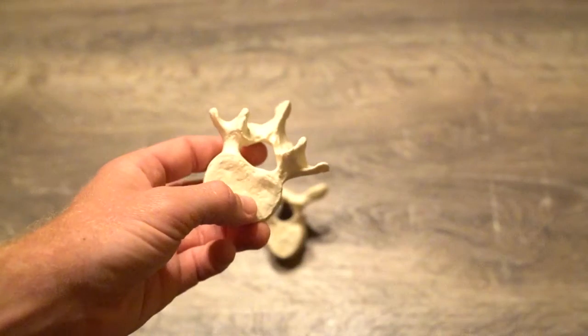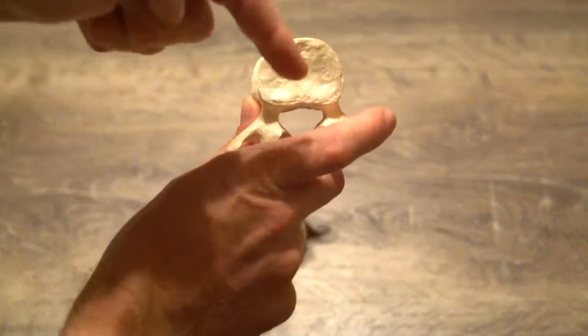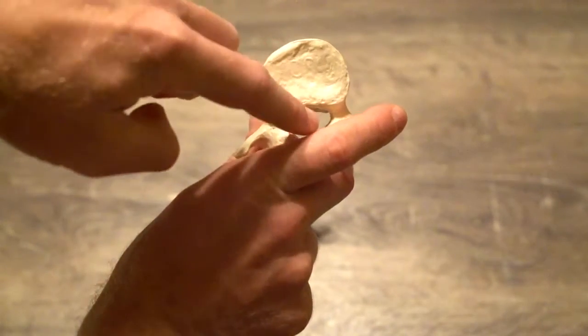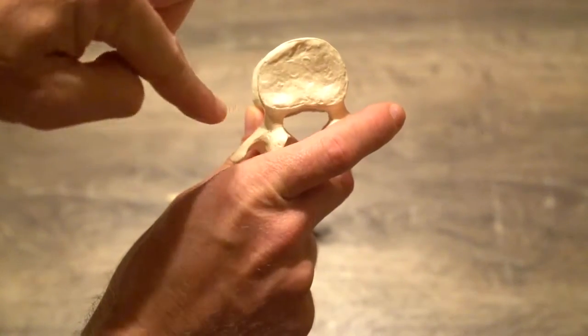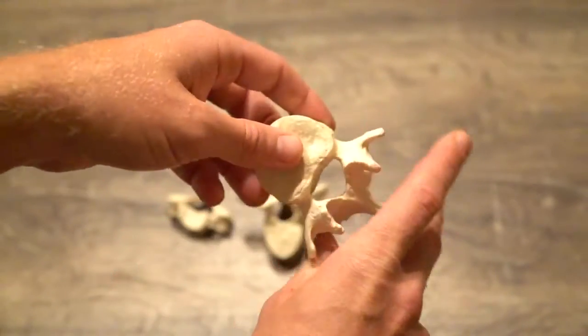Alright, an easy way to remember this one is if you flip it upside down and kind of ignore the rest of this, it almost looks like little feet sticking down. The pedicles, pedi meaning foot, looks like little feet sticking out of whatever this body is. So there's your pedicles.